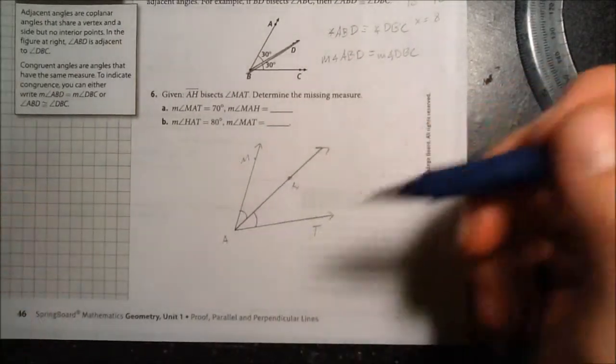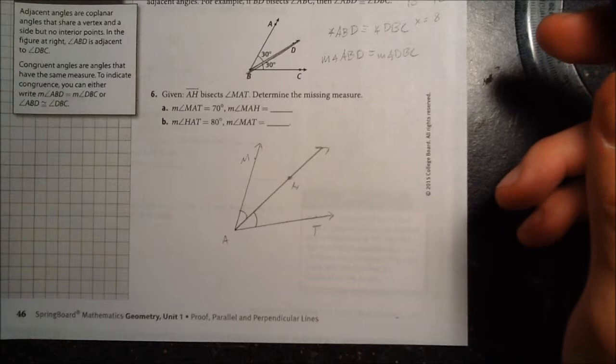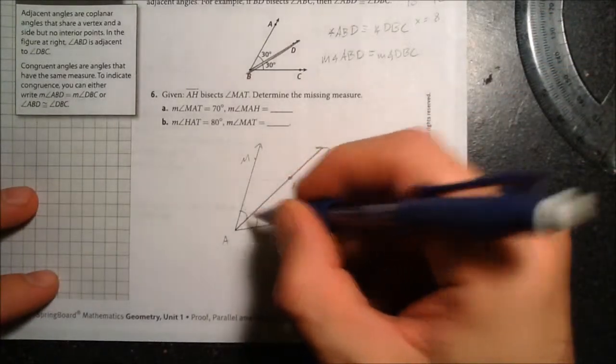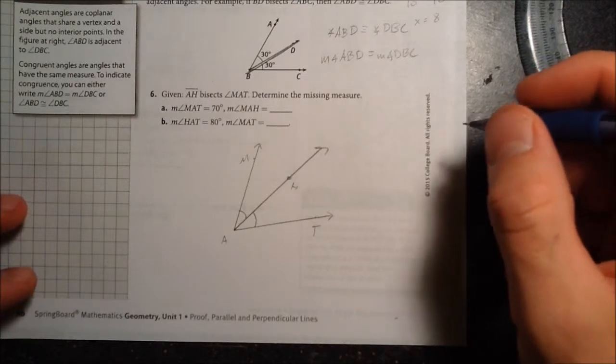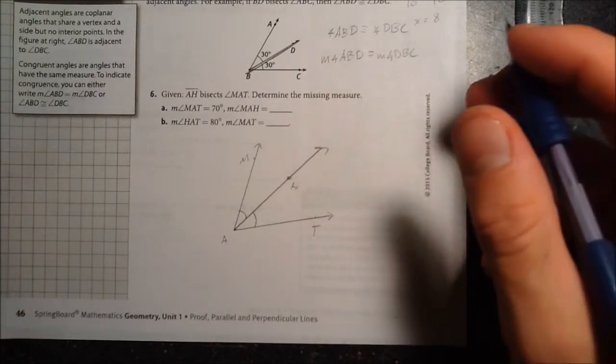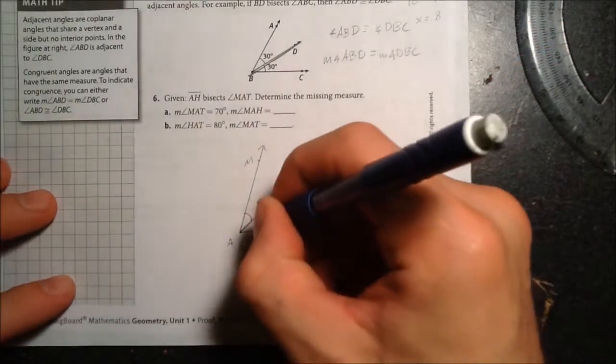These arcs that I put in the interior of the angle are called congruency marks. It's just indicating that these two have the same measure.